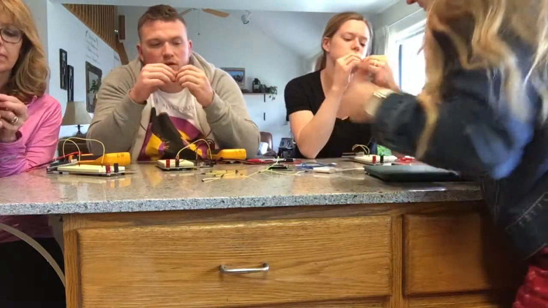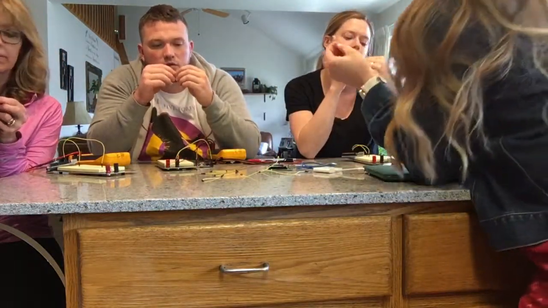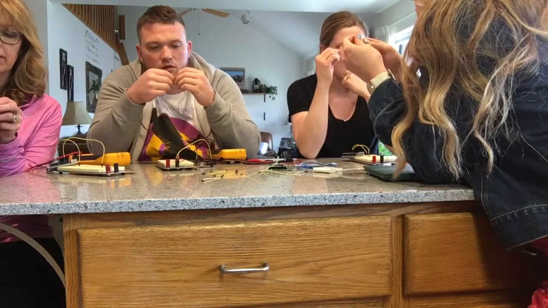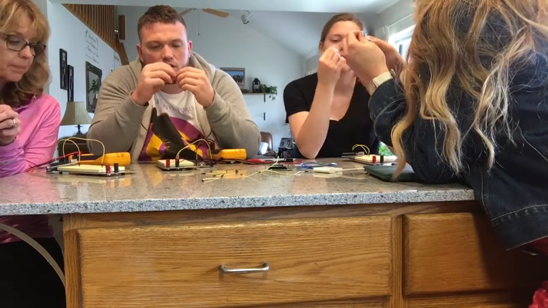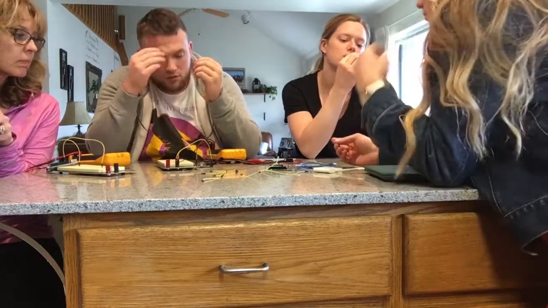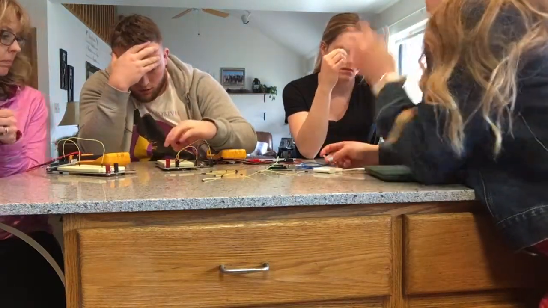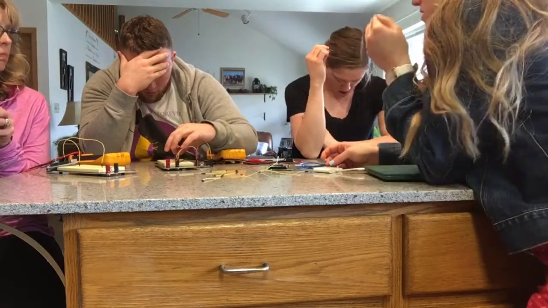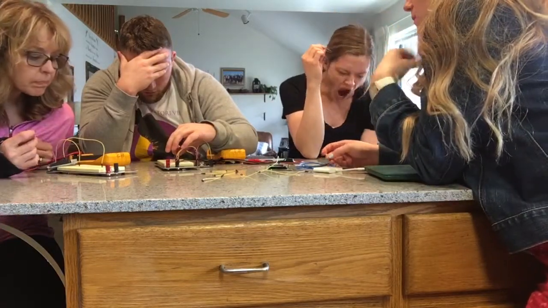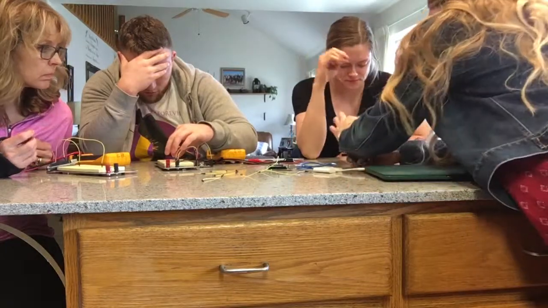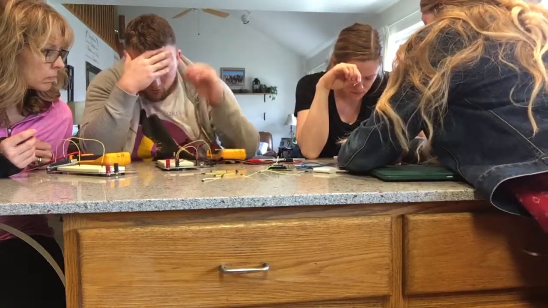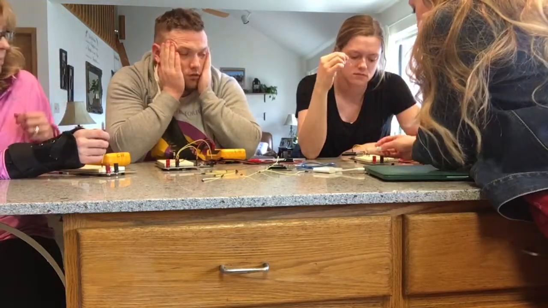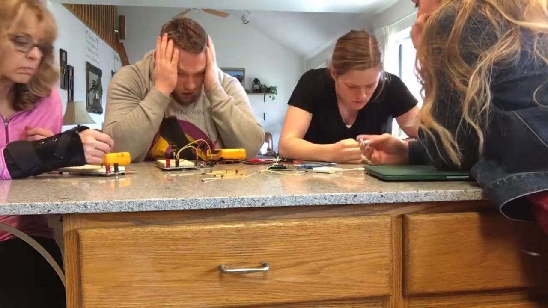Okay, so the flat part is the negative side. Usually it's the shorter one, but sometimes it's not. On our breadboard, because you want to make a complete circuit, it has to go from negative to positive for it to have power to light up. So your board has power, so now you're going to start from negative, and plug in the negative side of your LED into anywhere on the blue.